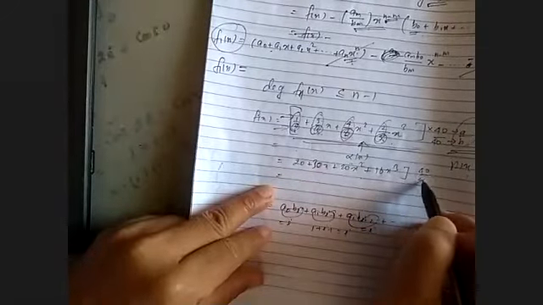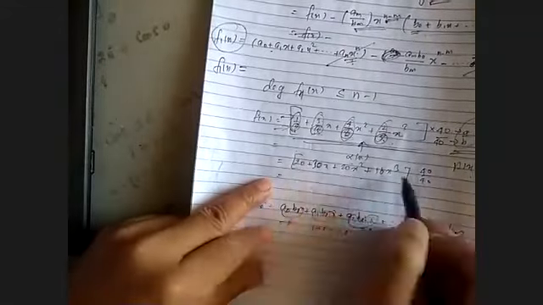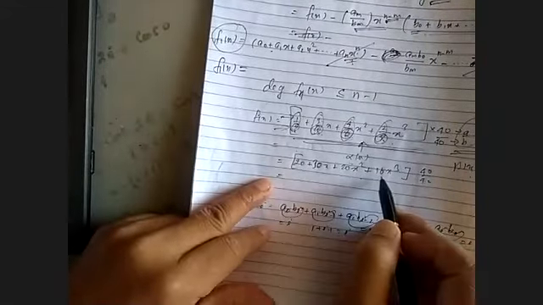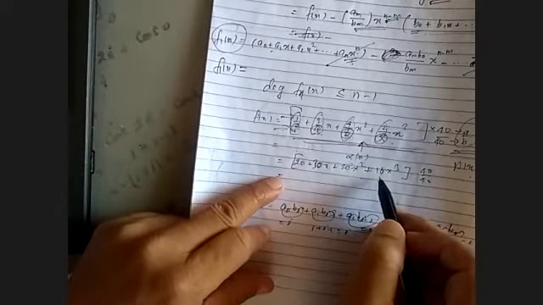Now from here, the common will be at least 2.